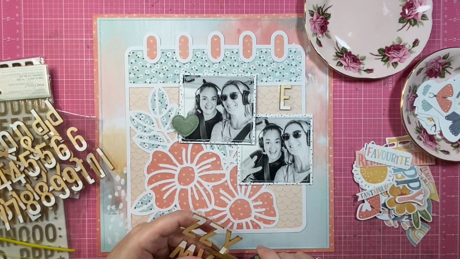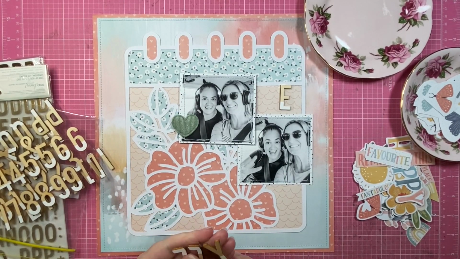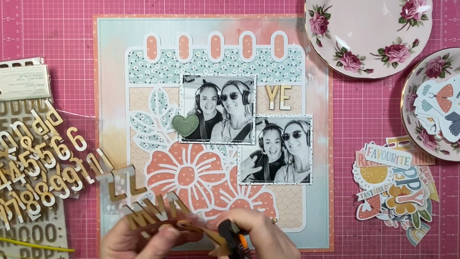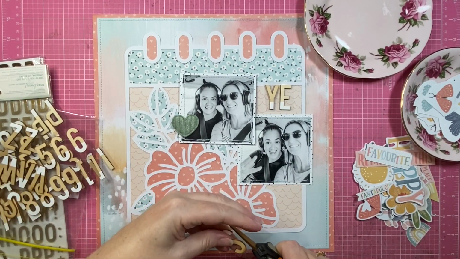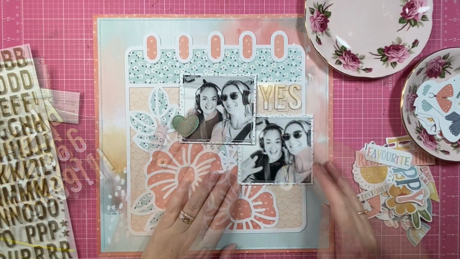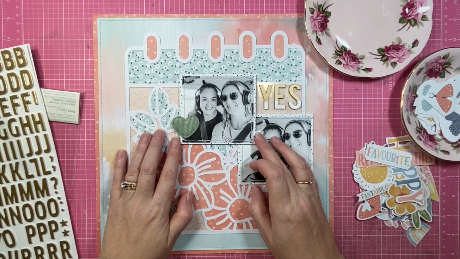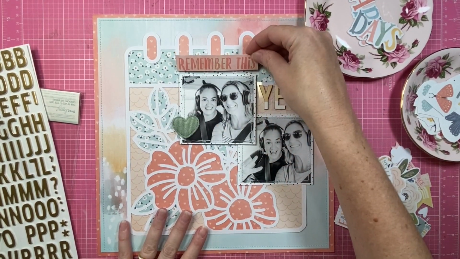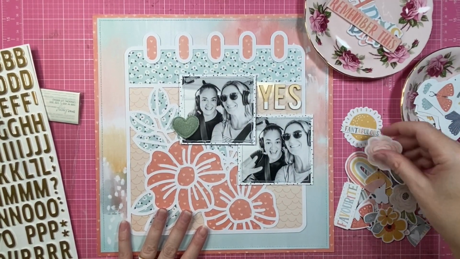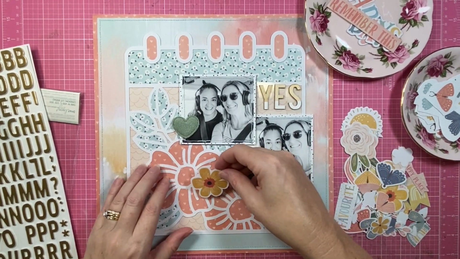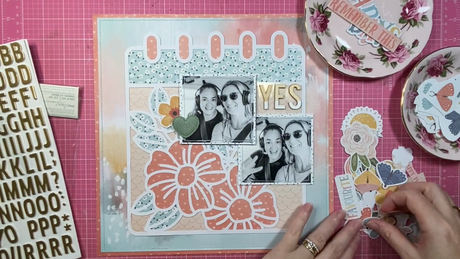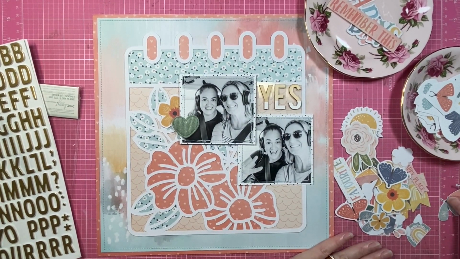So for that, I'm going to use a combination of two alphas. The first is this one here, and it is from Felicity Jane. It was a gift given to me many years ago, and I still had enough letters left for the word yes. And then the other set is the set you see there on the left, they're just American Crafts stickers. And my title is going to be The Year of Yes.